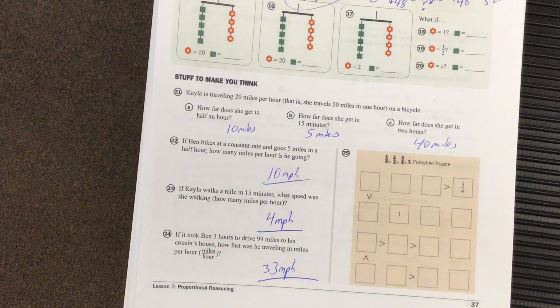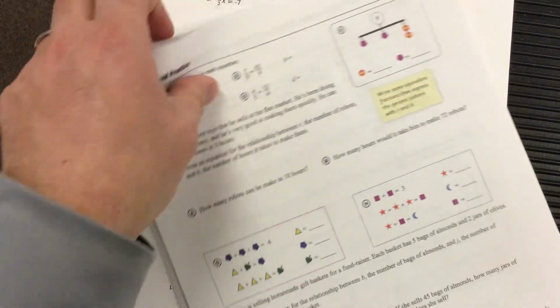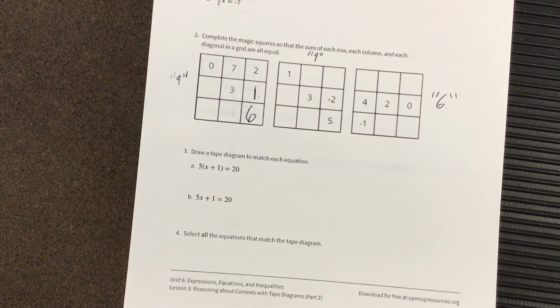Some slow driving. What's faster than we drive in town? But not what you're allowed to drive. She drives like 40. All right, page 38.